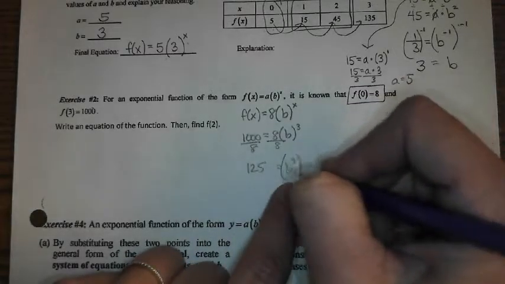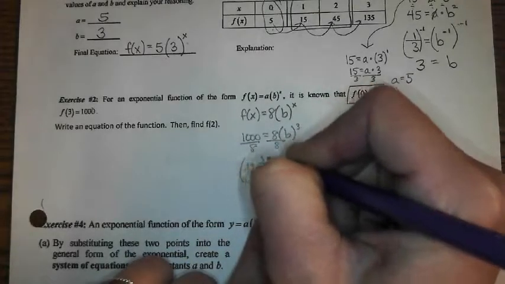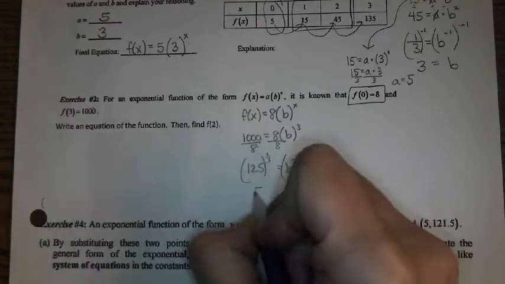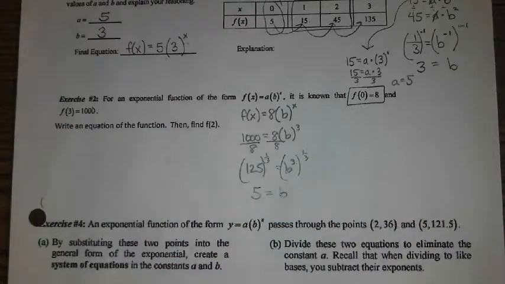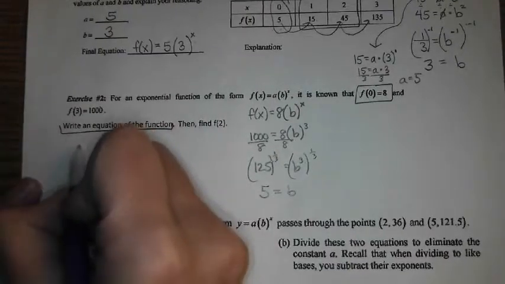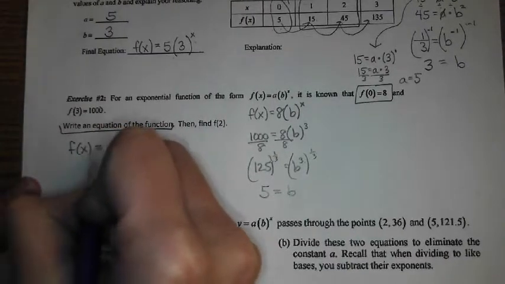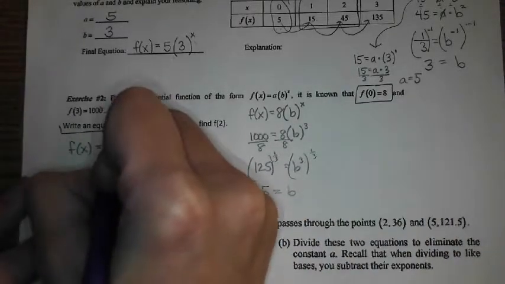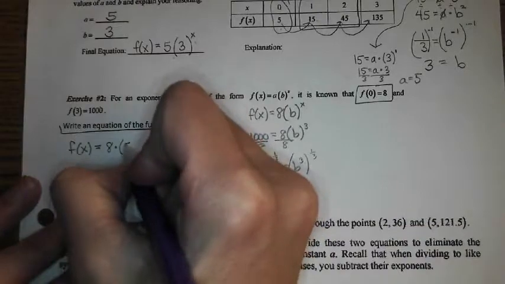So we're raising both sides to the 1/3 power. Raising to the 1/3 power is the same as taking what root? Cube root, which is just 5 equals b. So writing our equation is now f of x equals the a value, which we already knew was 8, times the b value, which is 5, to the x power.